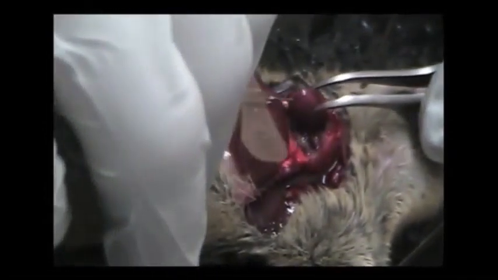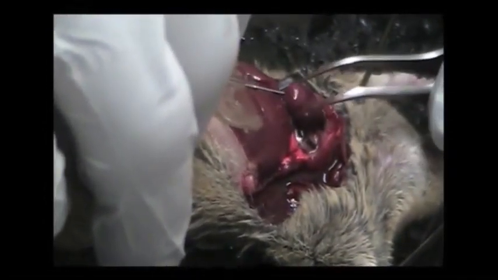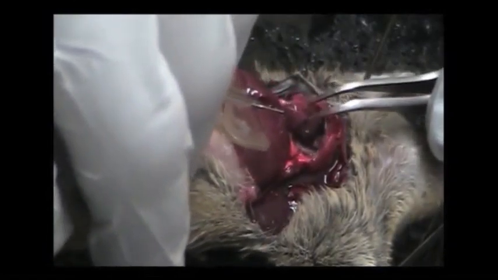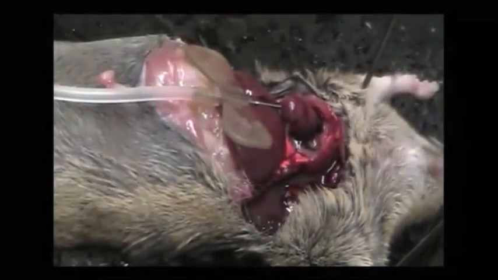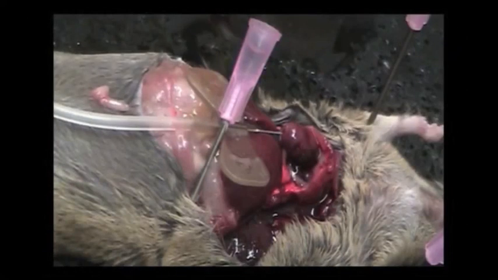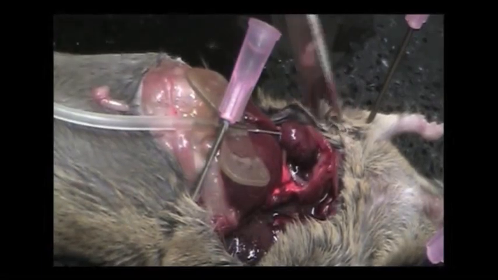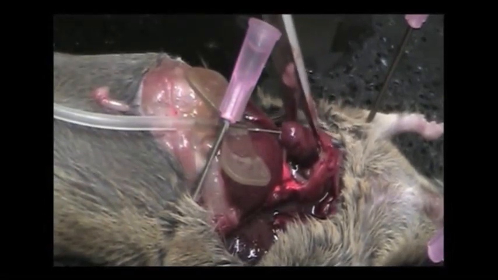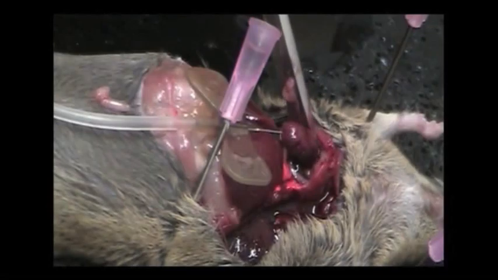and what I'm doing is I am plugging the needle into the left ventricle in this case. The connection between the atrium and the periphery of the animal I'm going to sever right now.